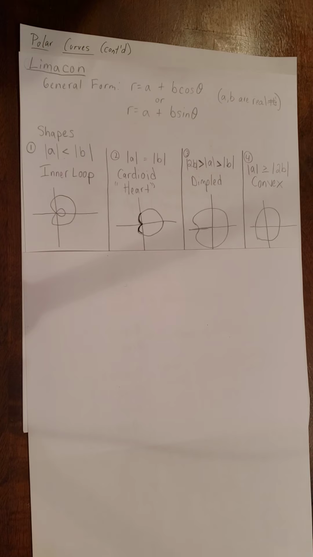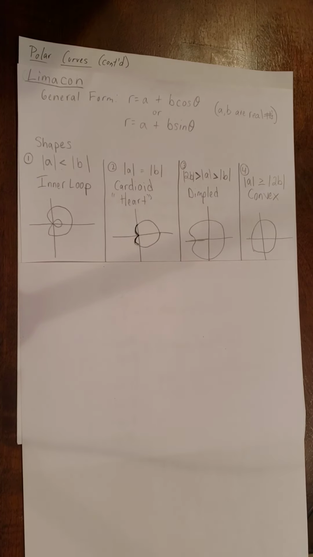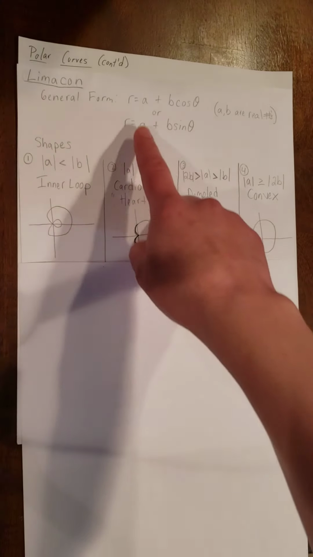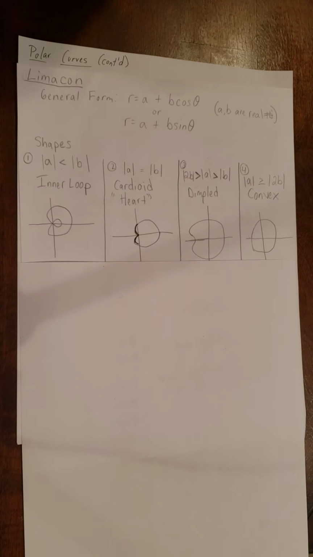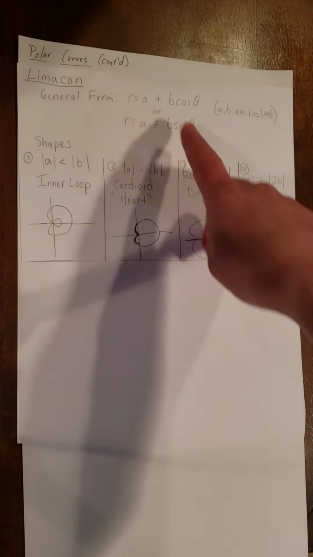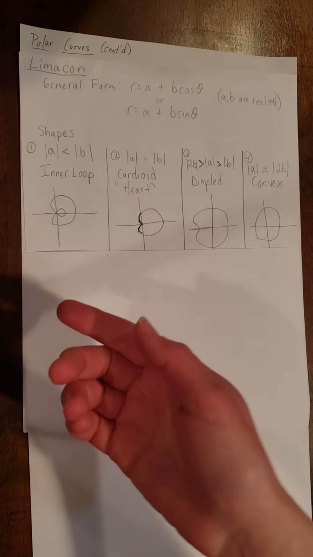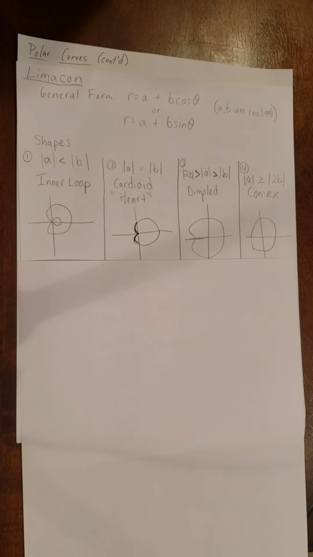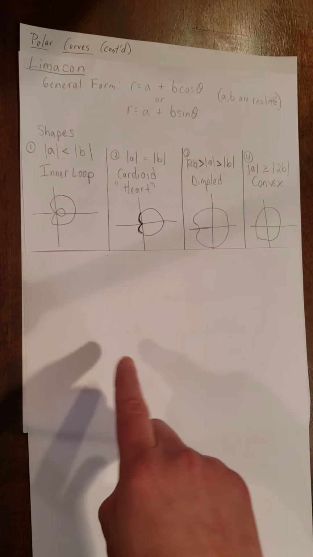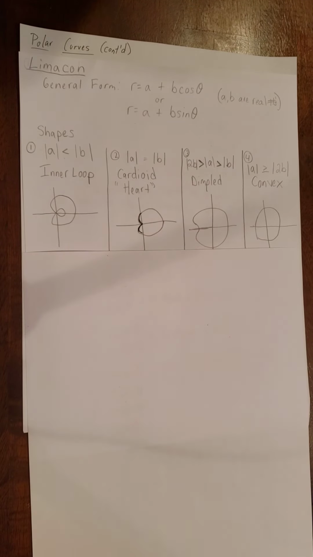Now, they are based on the relationship between a and b. So the first, a Limaçon will have an inner loop if the absolute value of a, which is the constant, is less than the absolute value of b, which is the coefficient on cosine or sine. Now, I drew an example of what an inner loop would look like. So right now, take from the inner loop diagram, how is this different than the other 3?